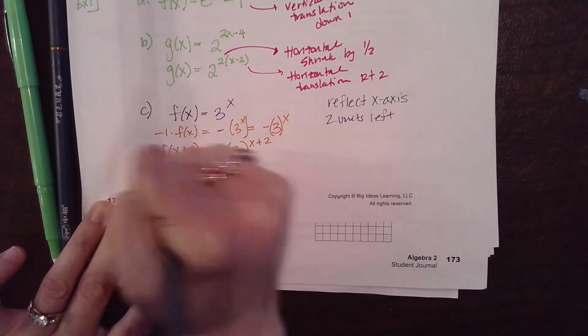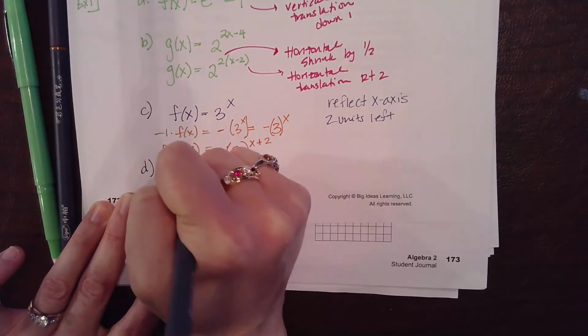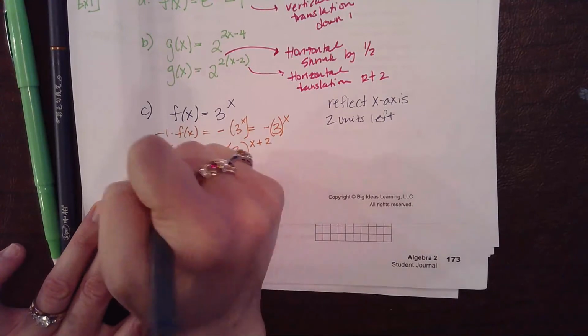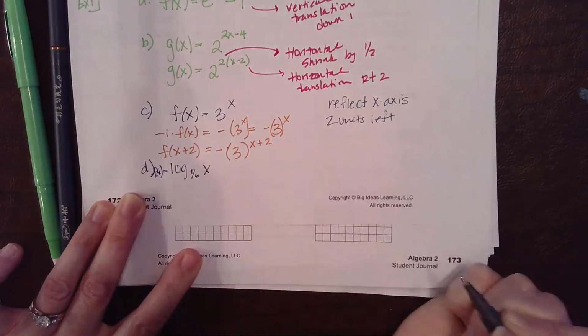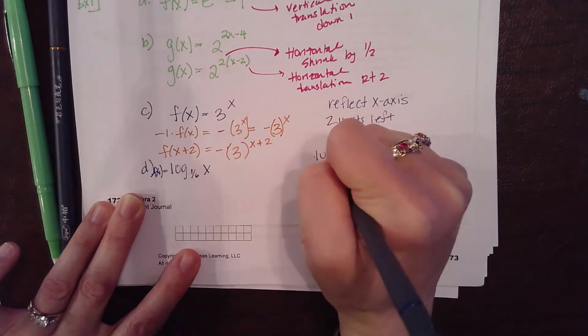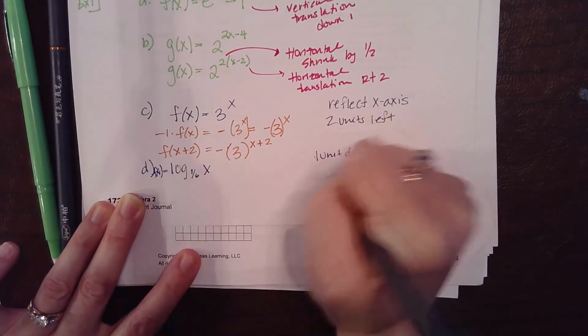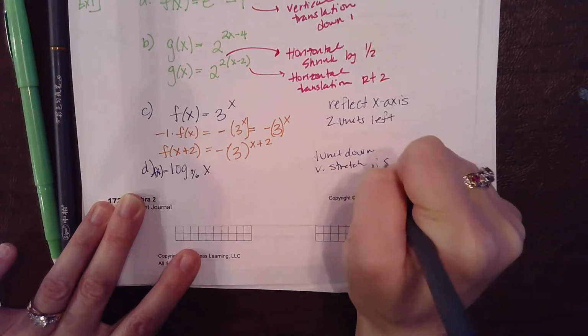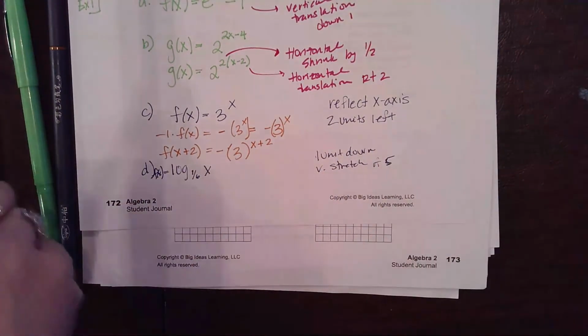So let's say I gave you a log function, log base 1/6 of x. We'll say that's f of x. Let's do transformations of 1 unit down and a vertical stretch of 5. Let's see what this would look like.